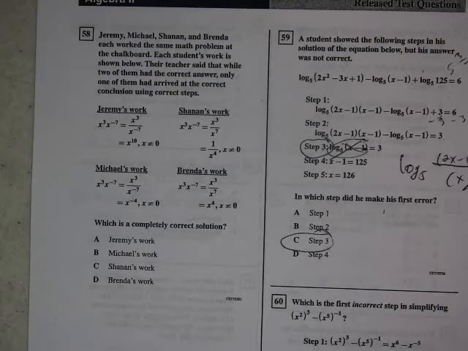Algebra 2 CST released. I'm going to do 4 problems here. All these 4 are going to deal with exponents and working with our exponent rules. Specifically, I'm looking at 58, 60, 61, and 62.